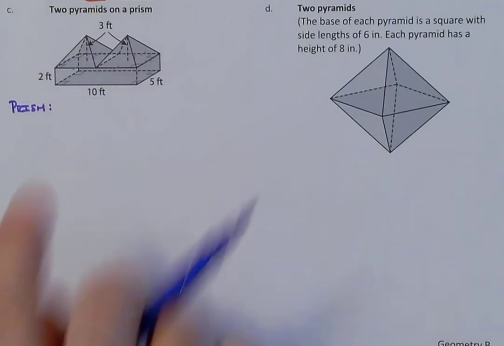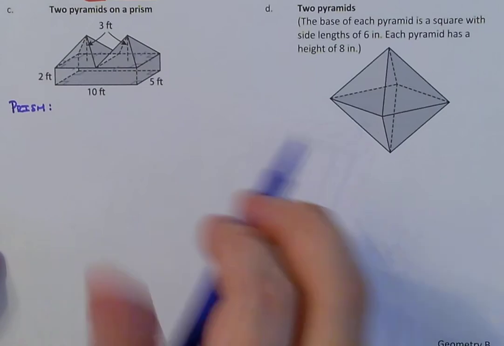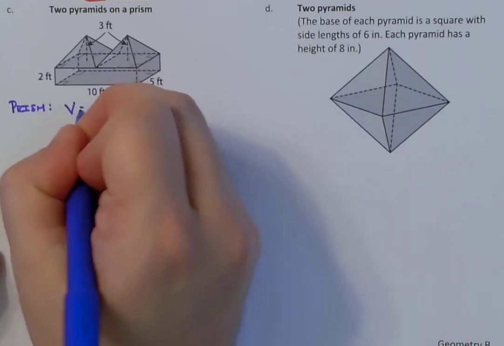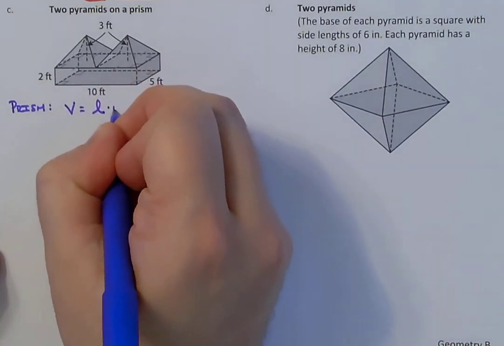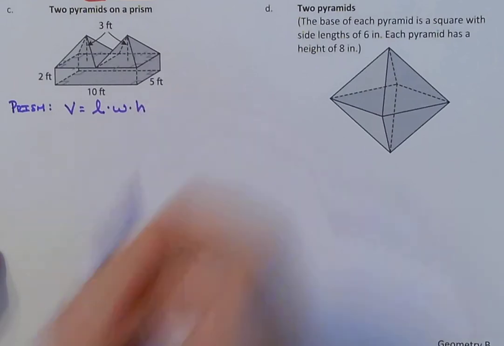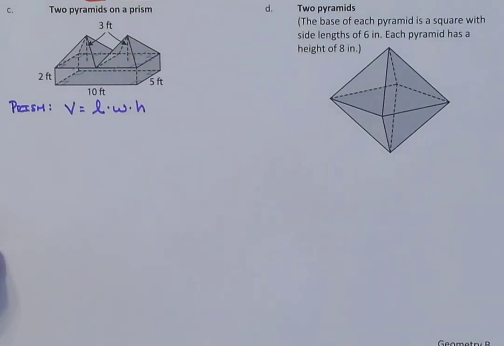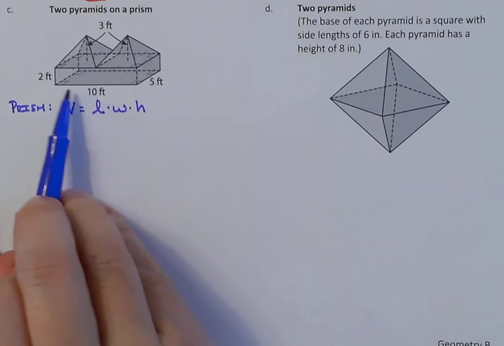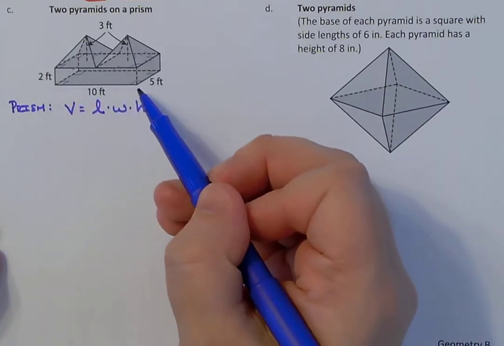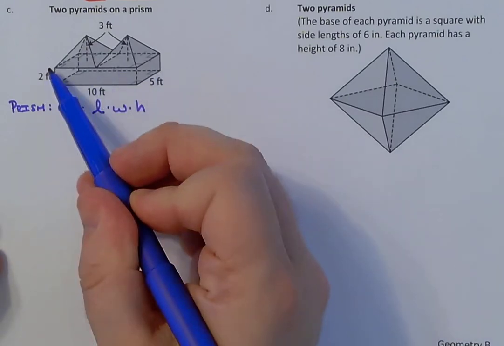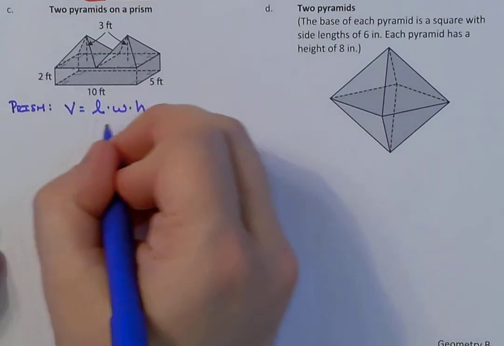So for the rectangular prism, the volume equals length times width times height. The length is 10, the width is 5, and the height is 2.